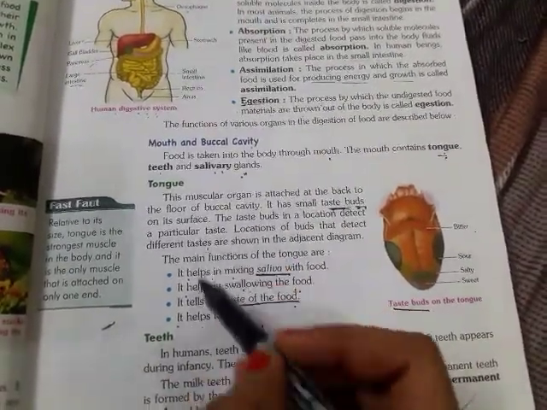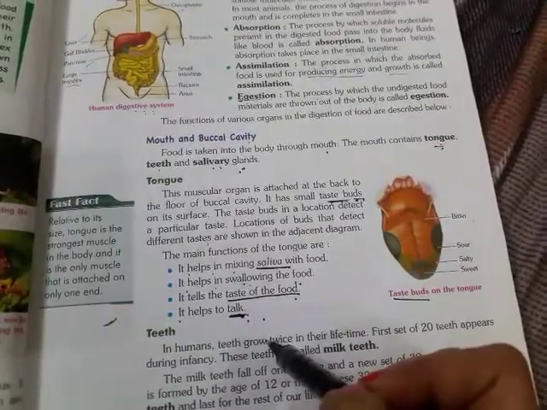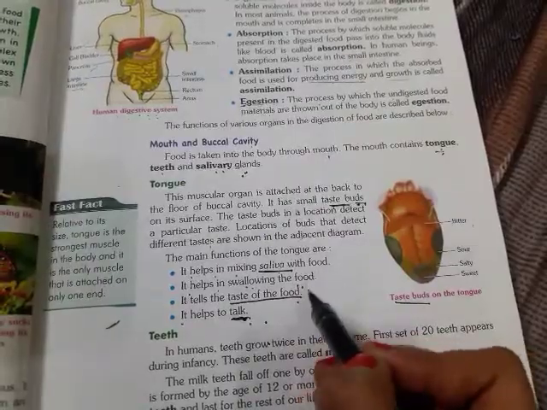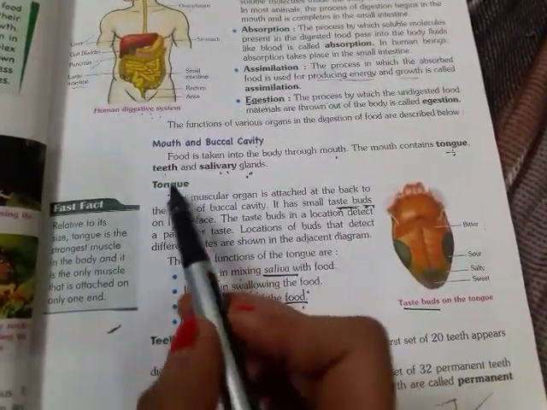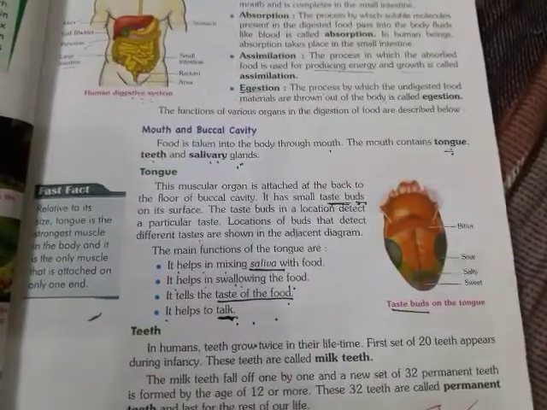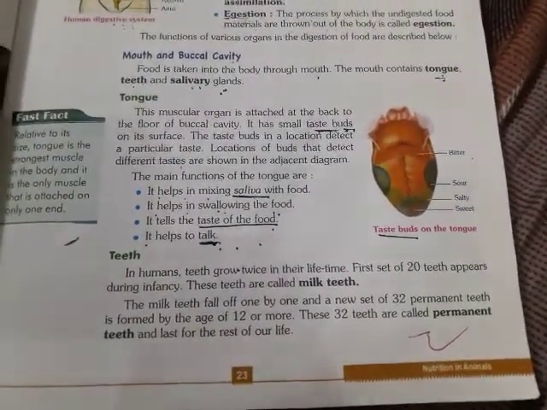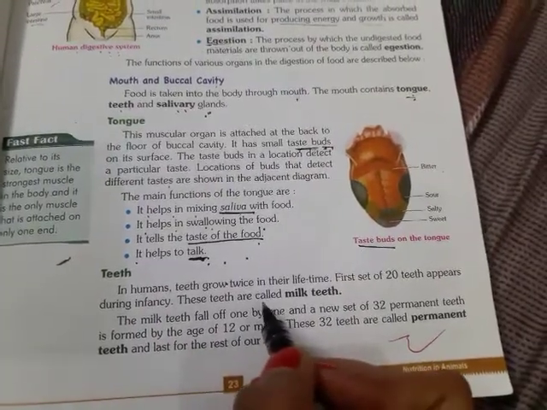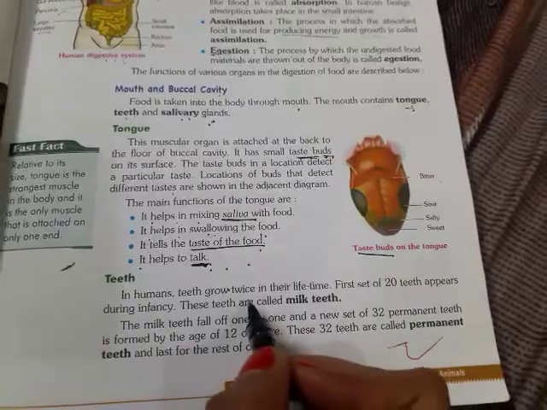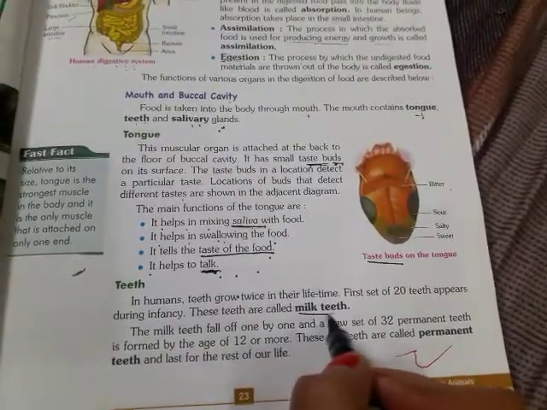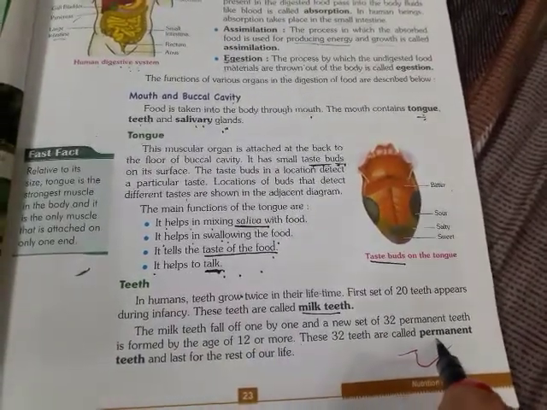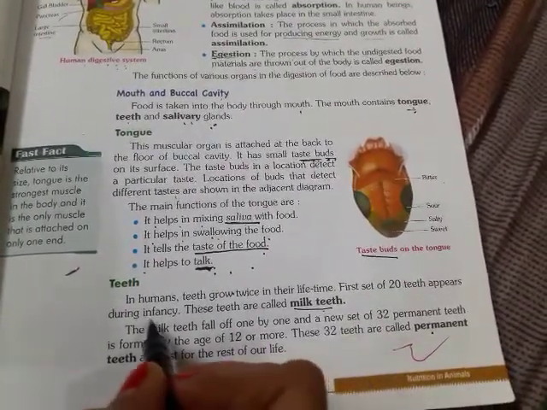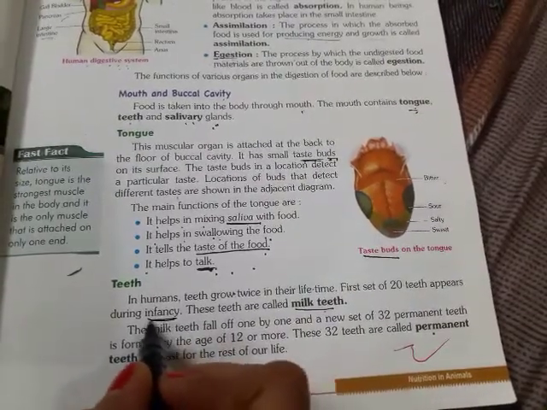Fine. So this was about the tongue, that tongue has taste bud due to which we can detect the taste, and these are the functions. Now next is teeth. Fine. In humans, teeth are diphyodont. Di means two, means there are two set of the teeth called as milk teeth and the permanent teeth. Now what are milk teeth? Which arise during infancy. Now what is infancy?